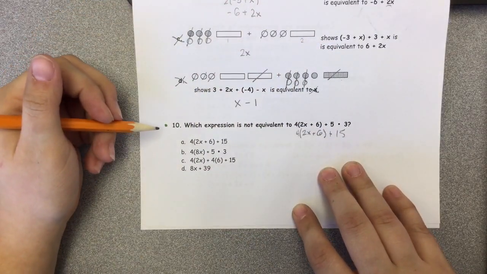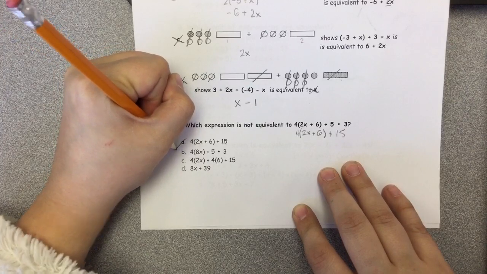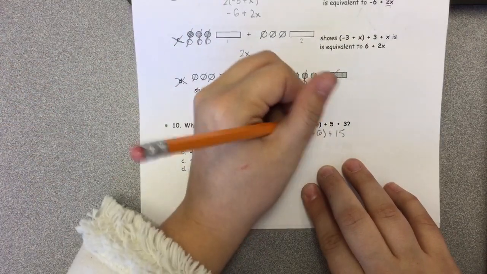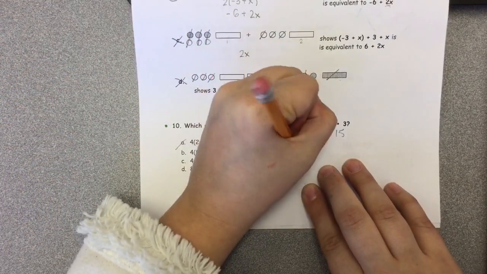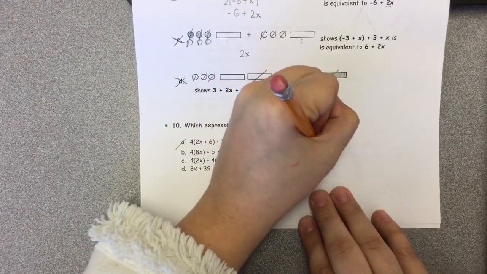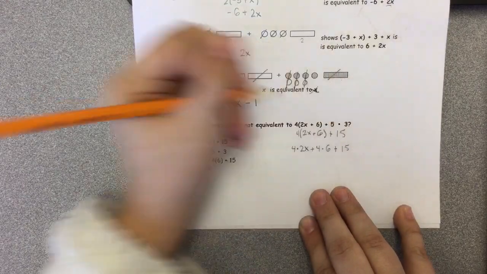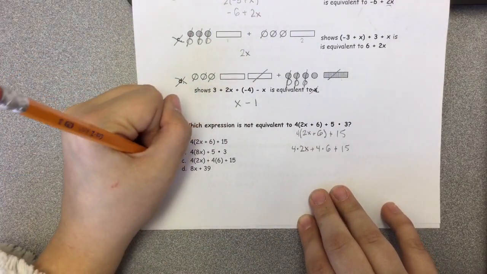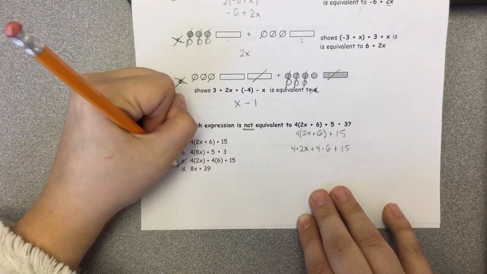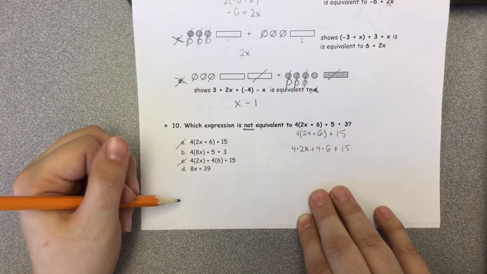Do we see anything like that? Well, A has that, so that works. If we decided to distribute these and write it all out, we would end up with 4 multiplied by 2x plus 4 multiplied by 6 plus 15. And I see that here at C. Remember, we're looking for what's not equivalent. So that rules out C because they wrote down everything they distributed.